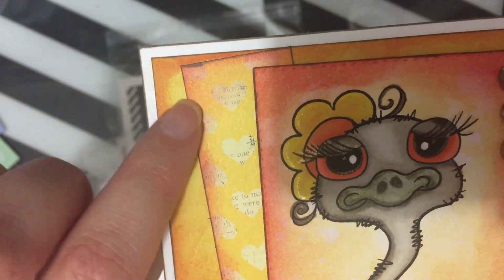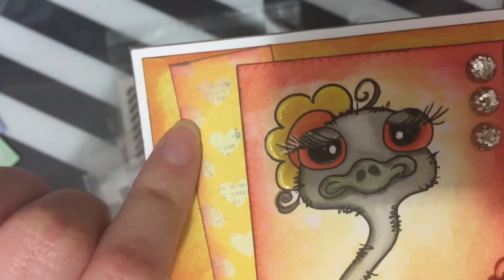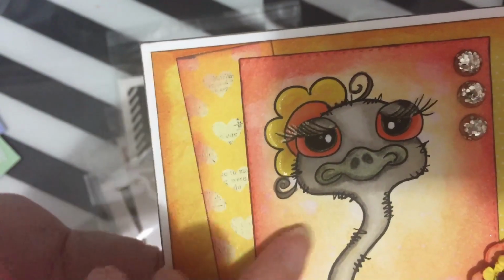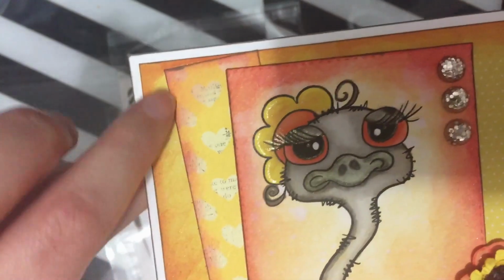So what I did was I edged everything in the same Distress Ink, which brought the colour tone into harmony, and then I also went round with the same grey pen that I used on Edna around the edges of each thing, and that gave it a faux frame.